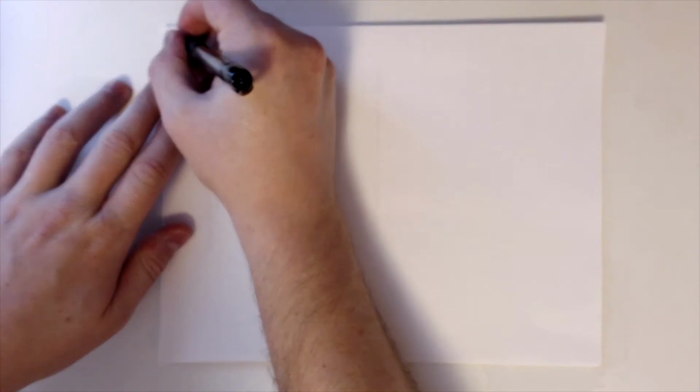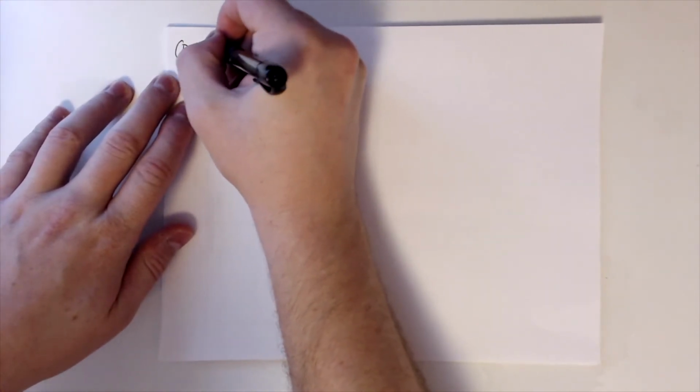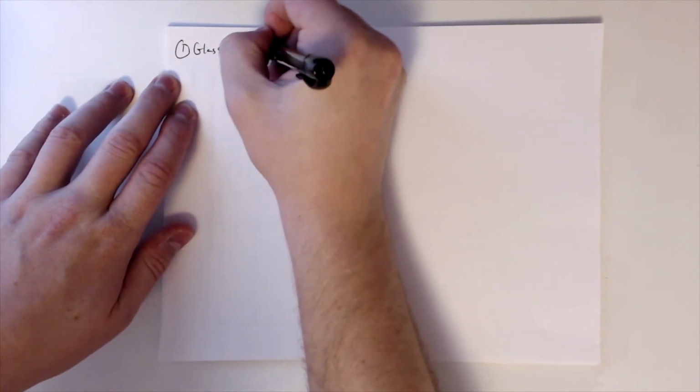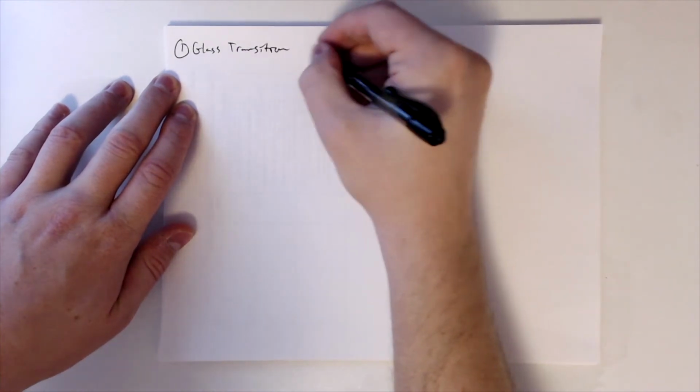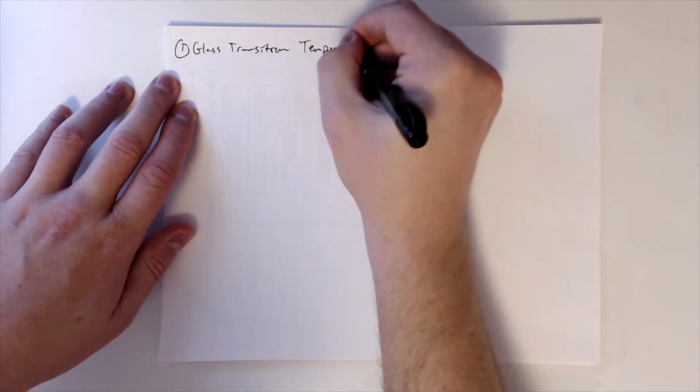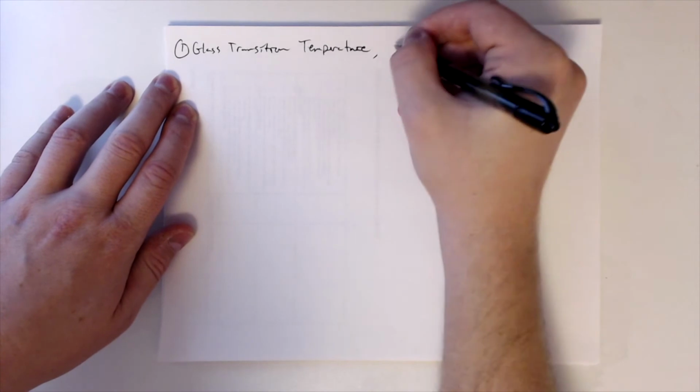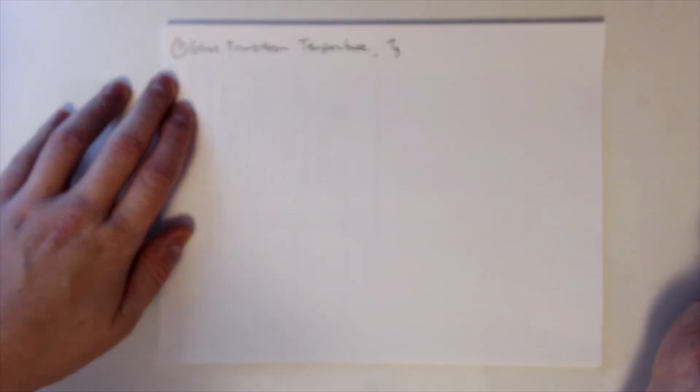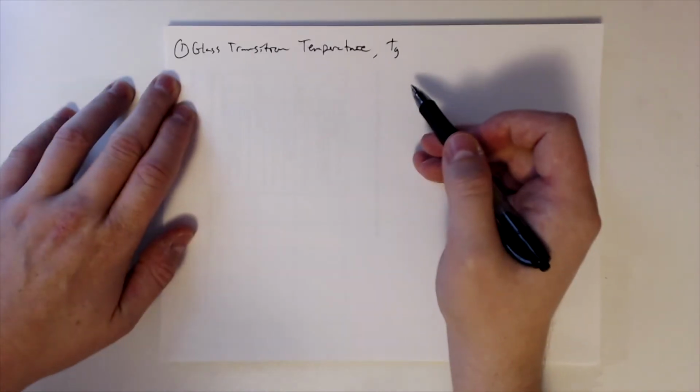Okay, so now let's go through transition by transition and take a closer look at each of these. Let's start with the glass transition. Again, you're probably familiar with this being called Tg.